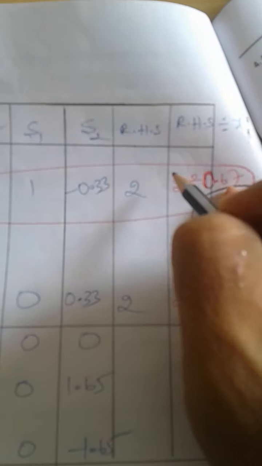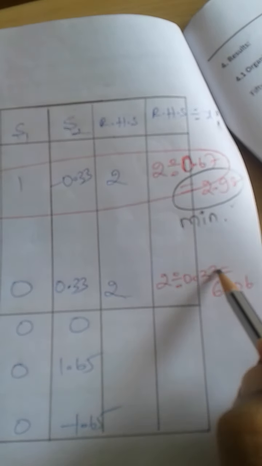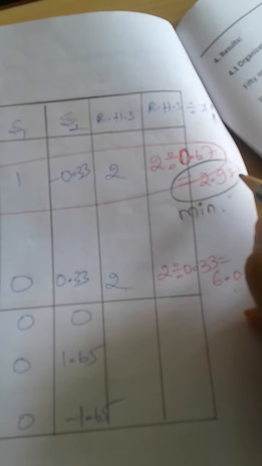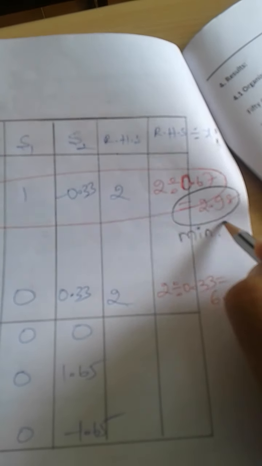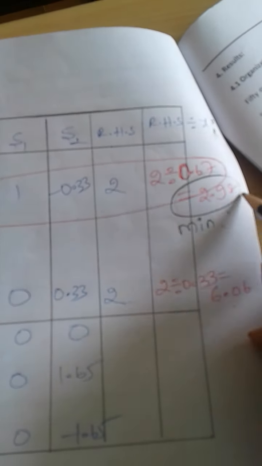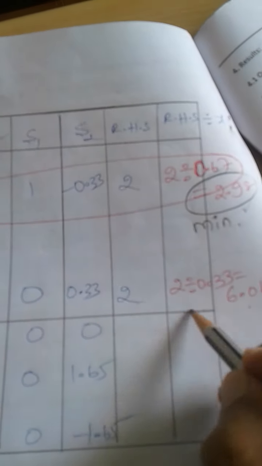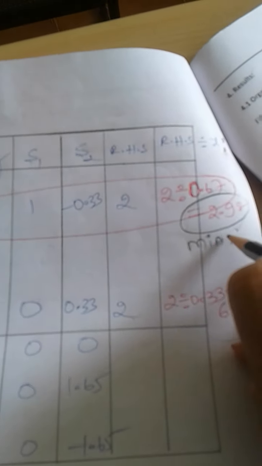It is nothing but 2 kg, that is RHS, divided by the reference column. If we divide RHS with the reference column, we'll get the total quantity here. 2 divided by 0.67 is 2.98, and next is RHS divided by the reference column, that is 0.33. 2 divided by 0.33 is 6.06. So we are getting 2 answers, 2 options. Either we can manufacture nearly 3 product A, or 6 product A, but we are going to select the one which is minimum.